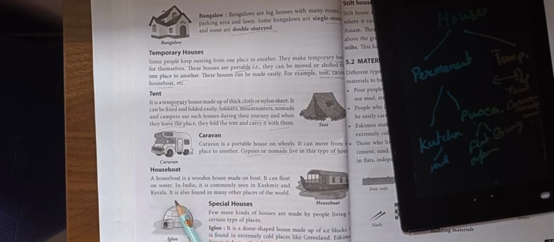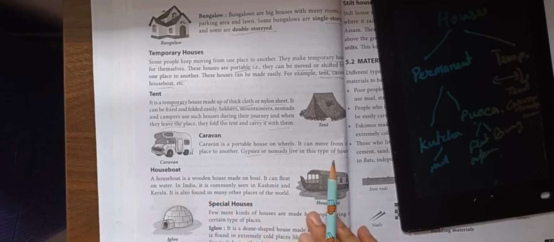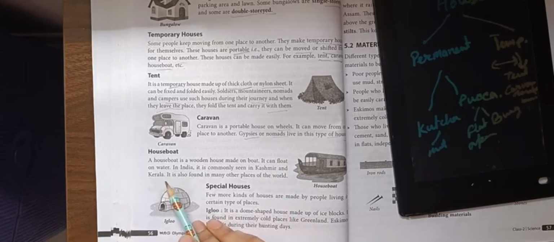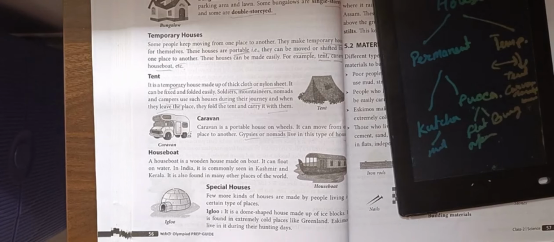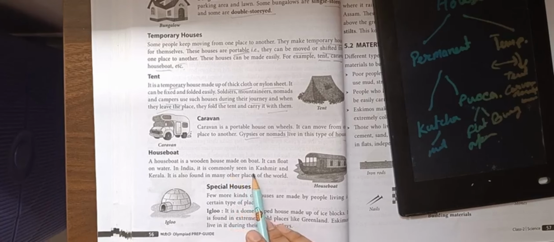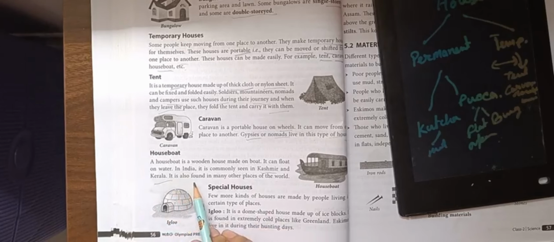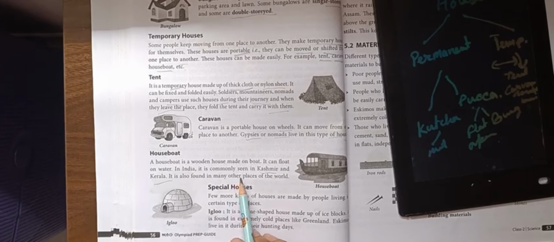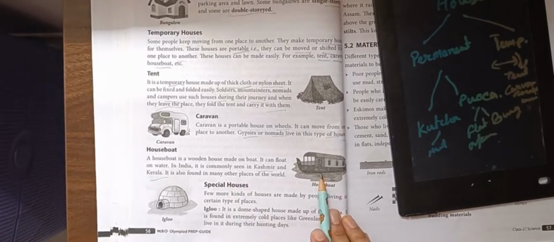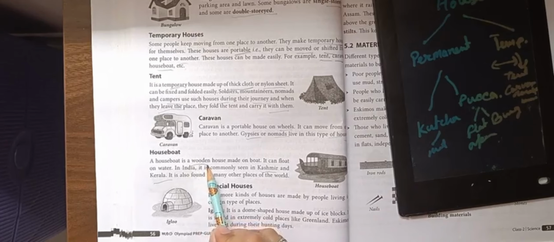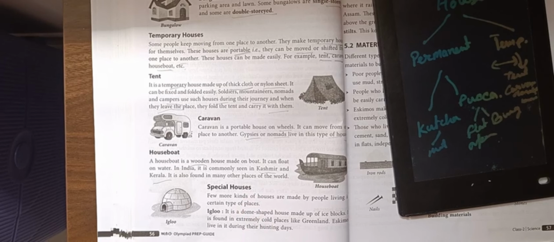Next is houseboat. A houseboat is a wooden house made on a boat. It can float on water. In India, it is commonly used in Kashmir and Kerala. It is also found in many other places of the world. So these are the houseboats. They are made up of wood, and they can float on the water.